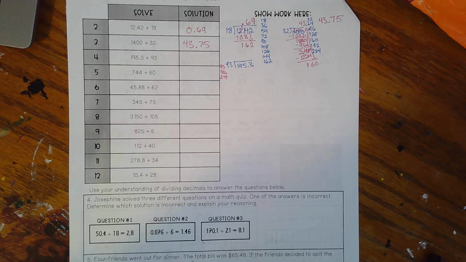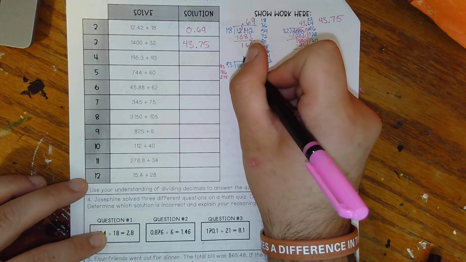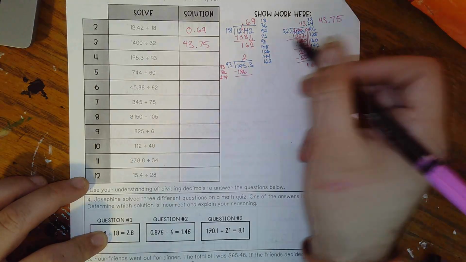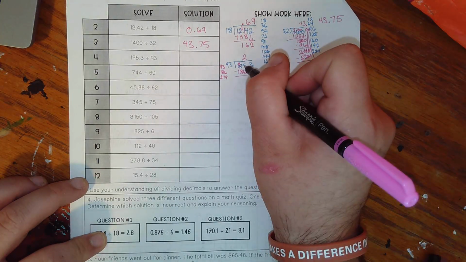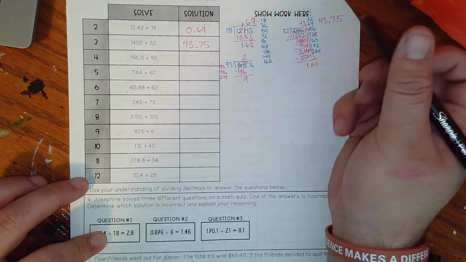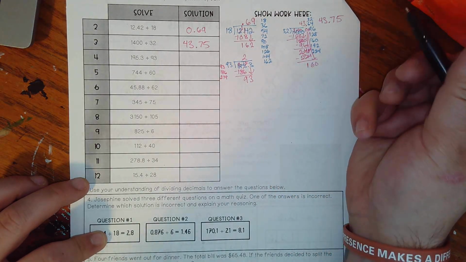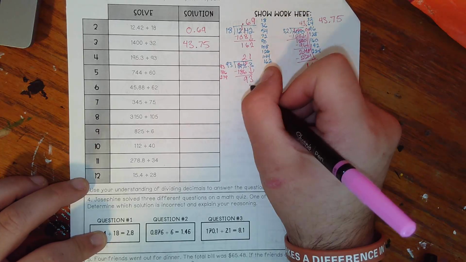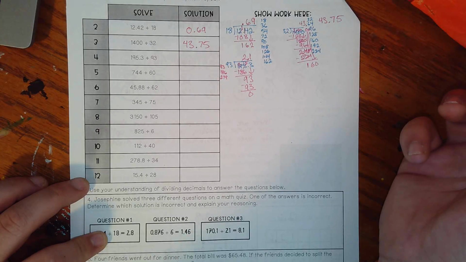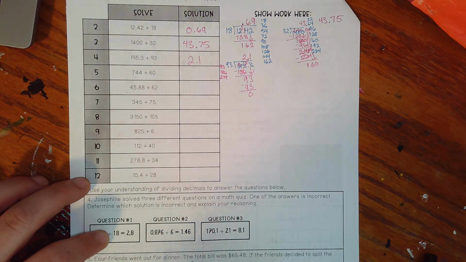So I know 93 can go into 195 boop, twice. Because that gives me 186. I can't take 6 from 5, so I go next door and borrow. And my 5 is really a 15. So 15 minus 6 is 9. 8 minus 8 is nothing. And I bring down my 3. Look at that. 93 goes into itself one time. That's 93. And we bring our decimal up. So our answer is just 2.1. So that one actually worked out pretty well. Cool.